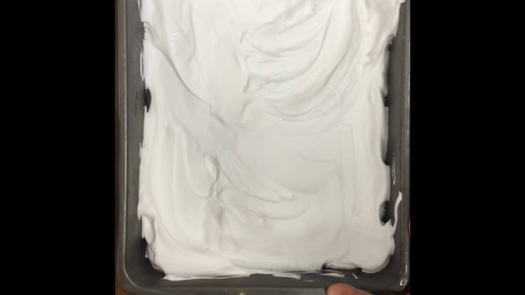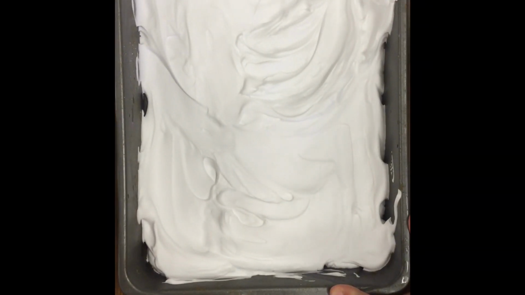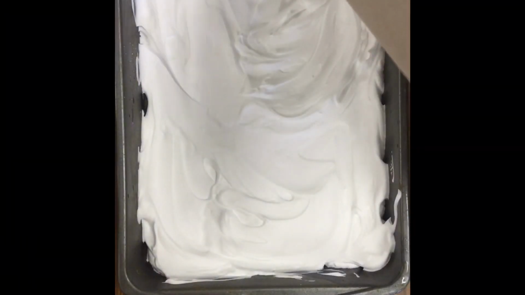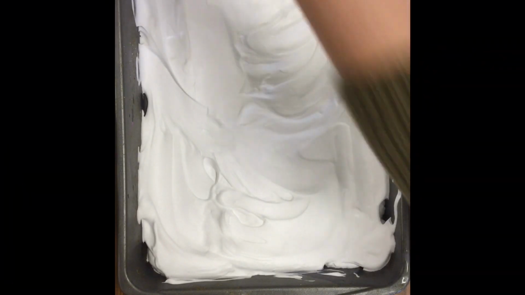So I'm just going to scrape that extra off on the sides. I also have a roll of paper towels here. You might want to have some handy too, just so you can wipe your hands off when you're done with this step.